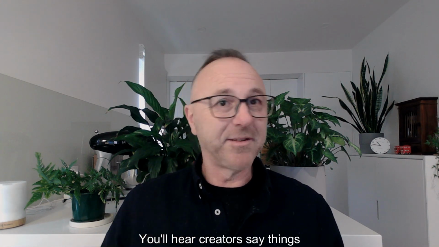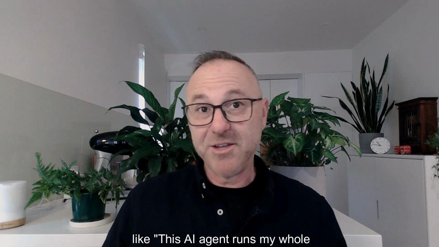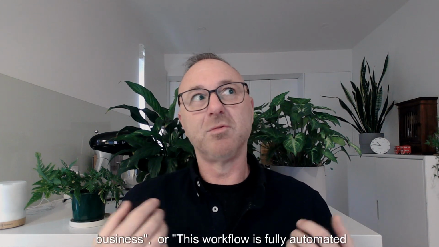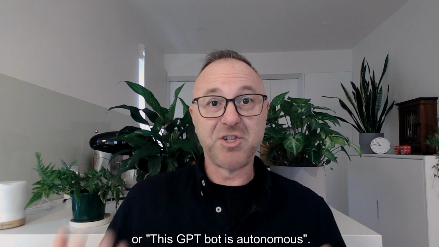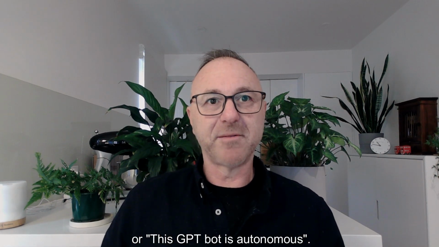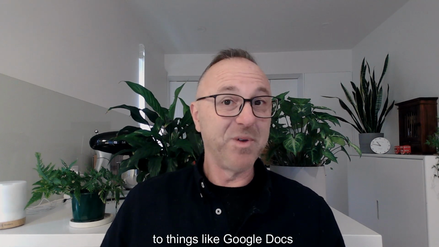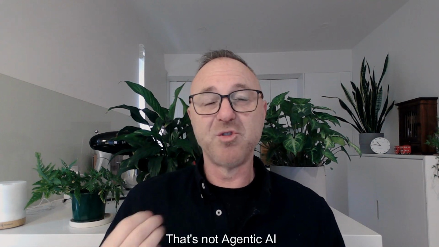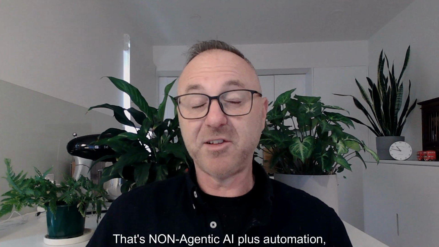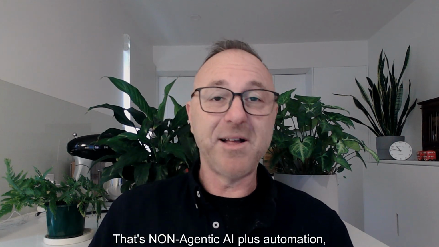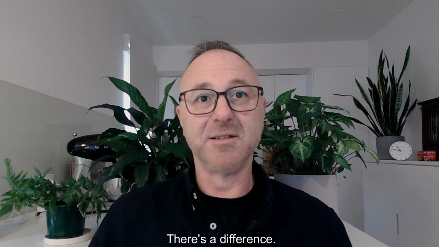You'll hear creators say things like, this AI agent runs my whole business, or this workflow is fully automated and agentic, or this GPT bot is autonomous. But when you look at it closely, they've just connected ChatGPT to things like Google Docs using Zapier. Okay, that's not agentic AI. That's non-agentic AI plus automation. All right, there's a difference.